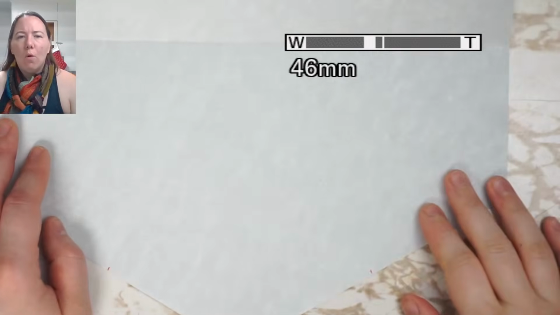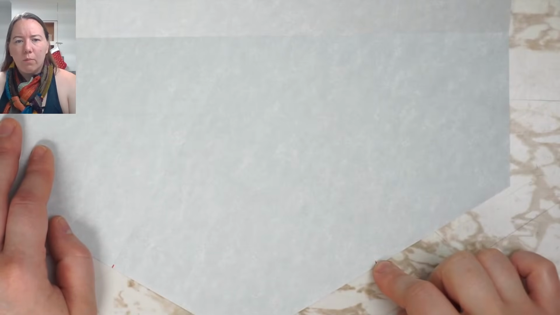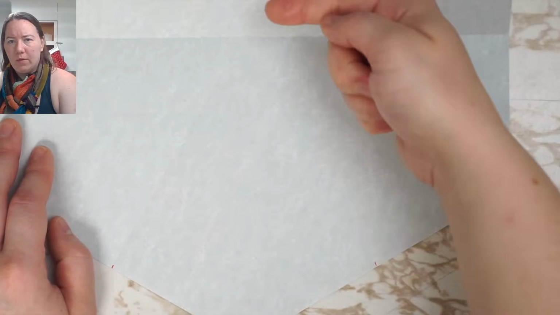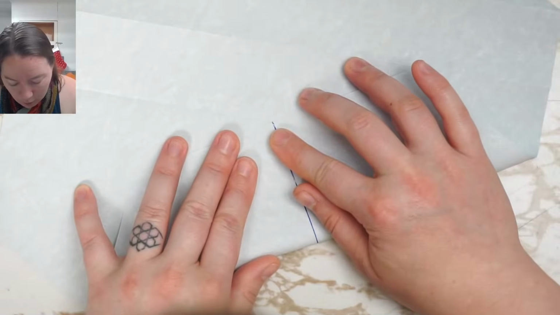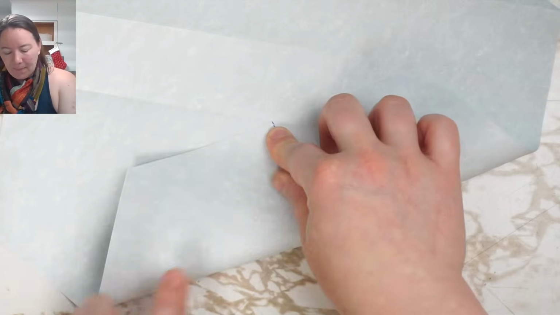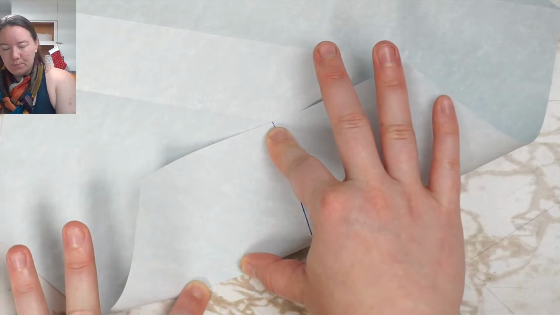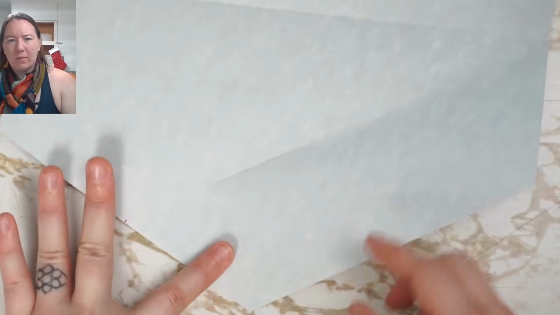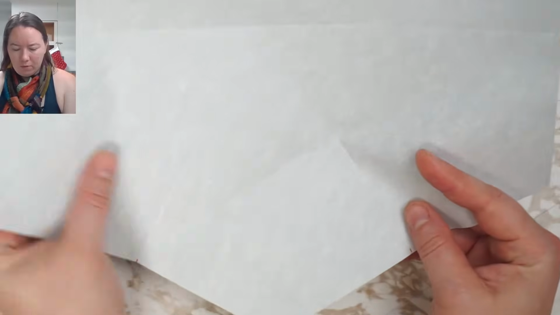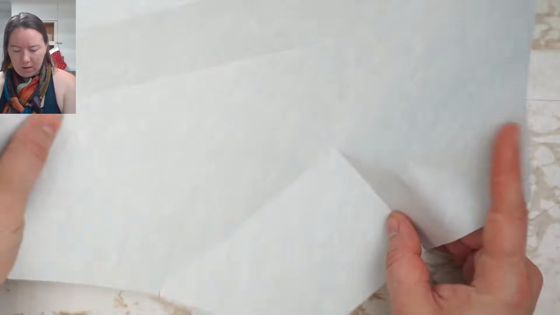You can take one of these points where the fold hits the edge that went through the center and bring it to the center point and pinch just a little bit. And we're trying to get this pinch in the middle of the grid triangle defined.